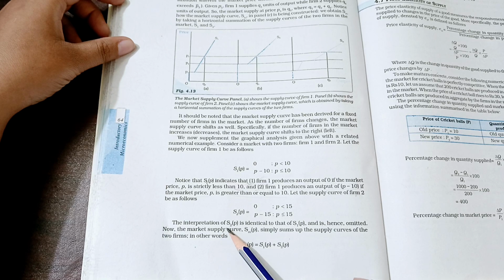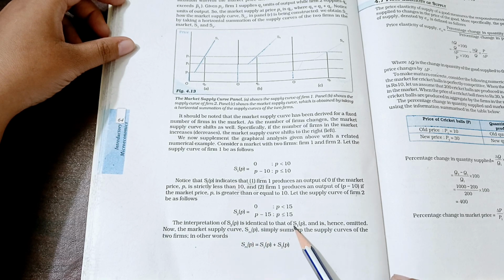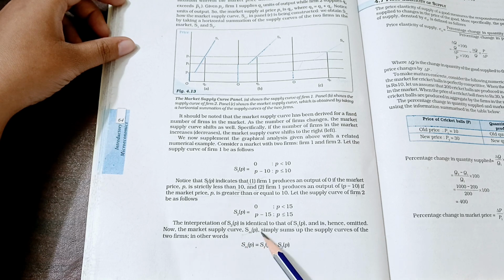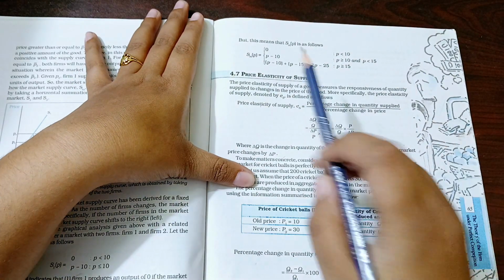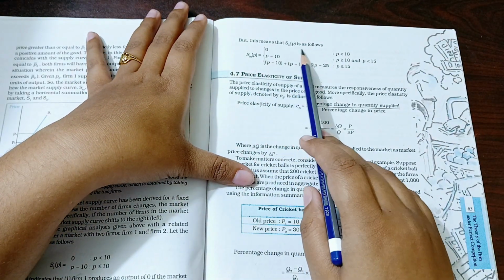The interpretation of S2 of P is identical to that of S1 of P and is hence omitted. Now, the market supply curve SM of P simply sums up the supply curves of the two farms. In other words, SM of P equals S1 of P plus S2 of P. But this means that SM of P is as follows.